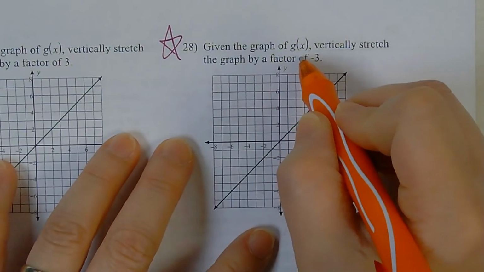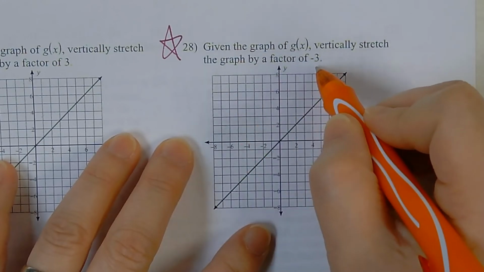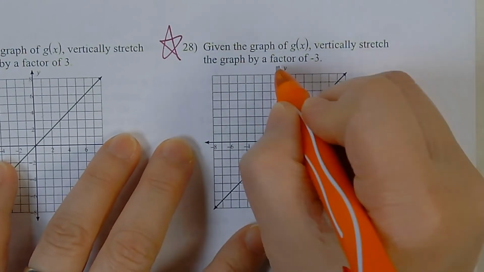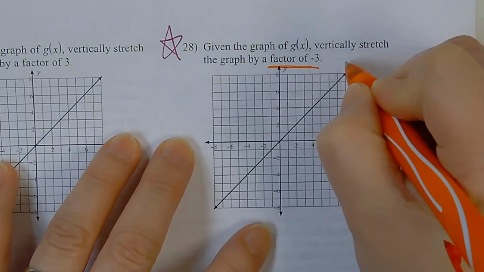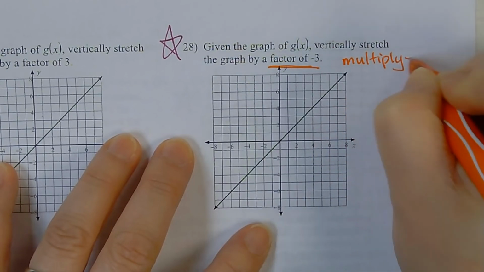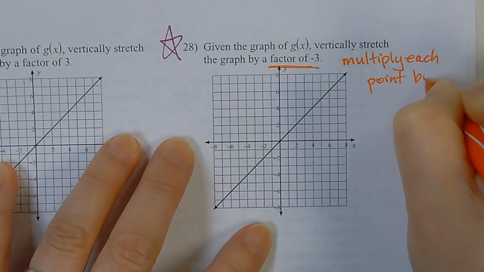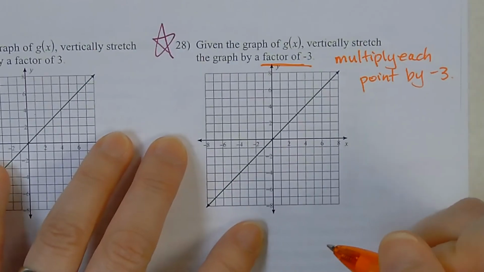Given the graph of g of x, vertically stretch the graph by a factor of -3. When we're vertically stretching by a factor of -3, we multiply each point by -3. All right.